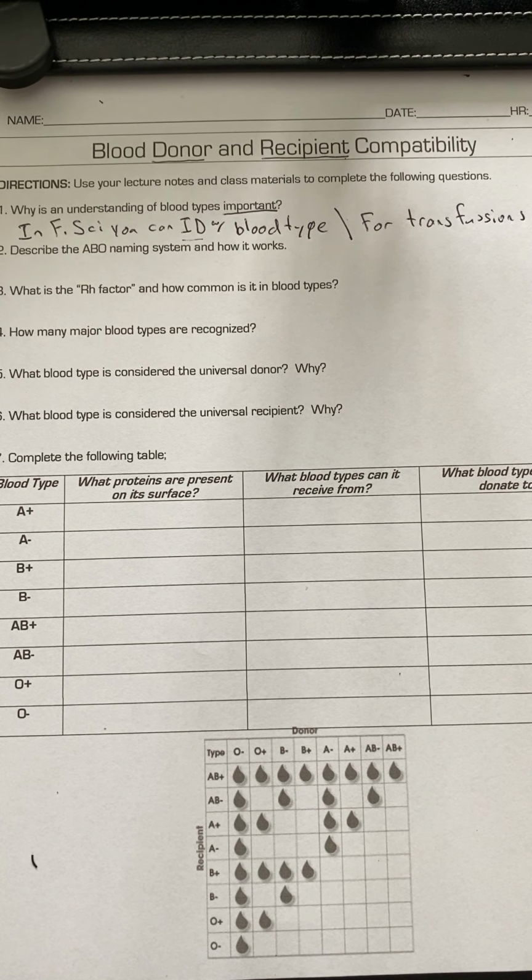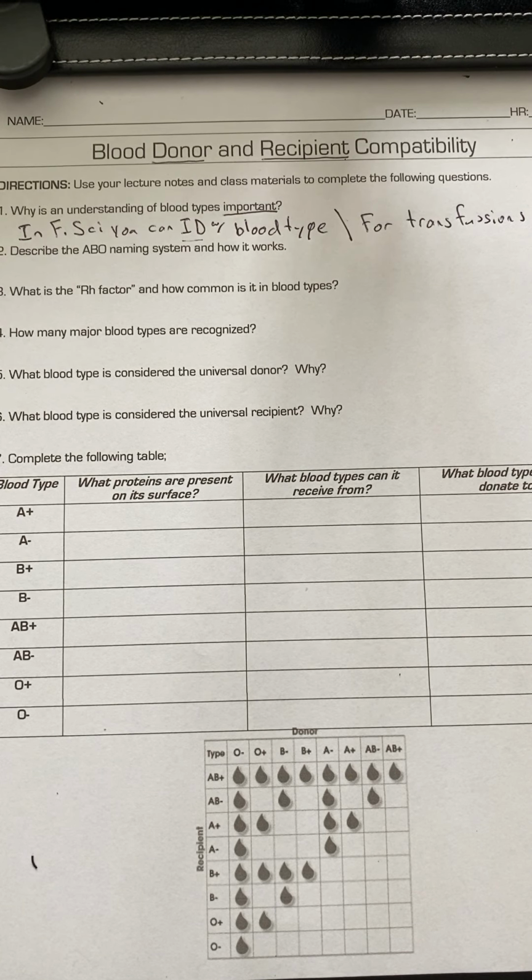Remember, like we said, if you get a different protein into your system, your body could treat that as a foreign invader, could clump up your blood, and it actually could be fatal. The reverse of that is, man, if you can't get good blood type, you could have some real problems. I mean, if you bleed out during a surgery or an accident or whatever, that too can be fatal.